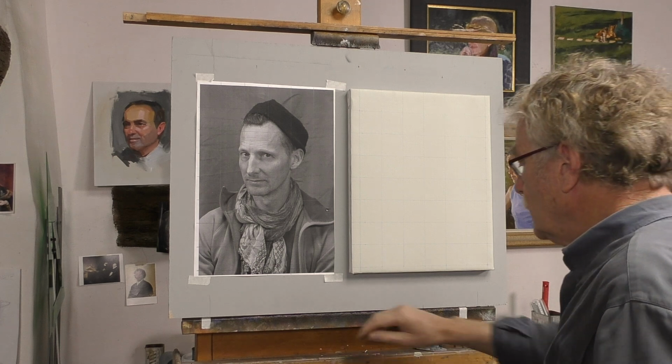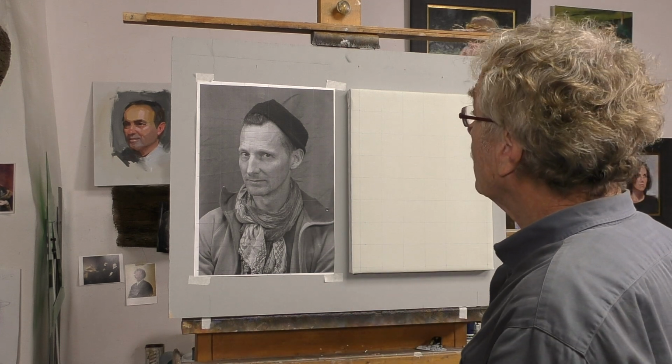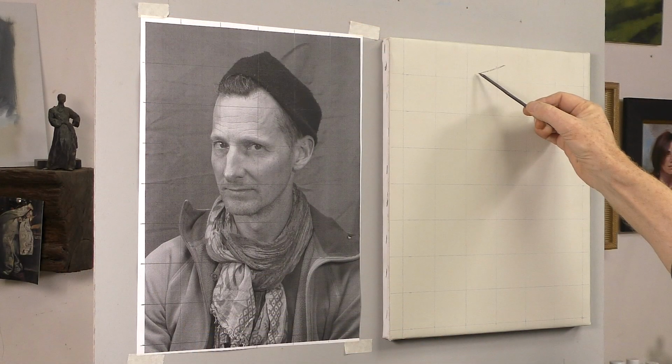In my video Better Photography for Portrait Painting, I showed you how I made this picture of my model. I use charcoal for the drawing and well, let's start.